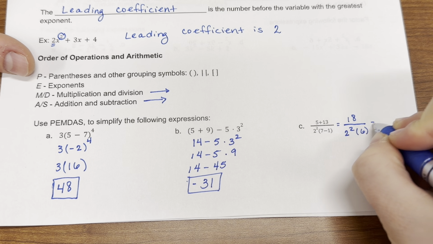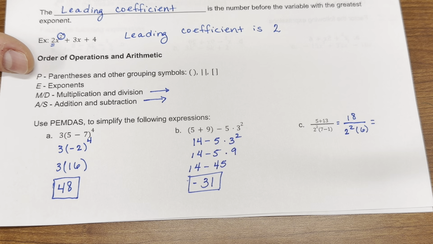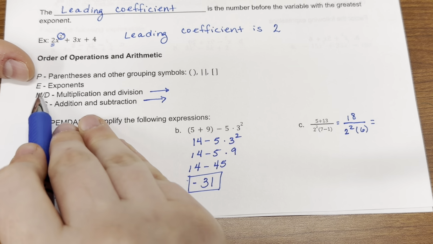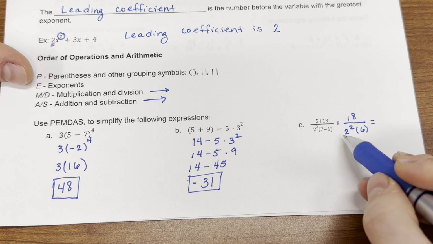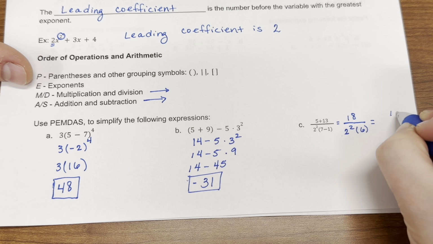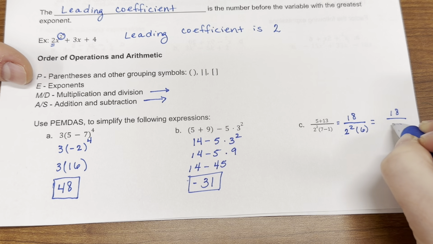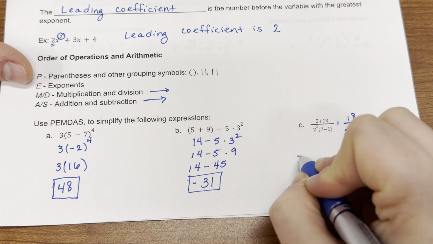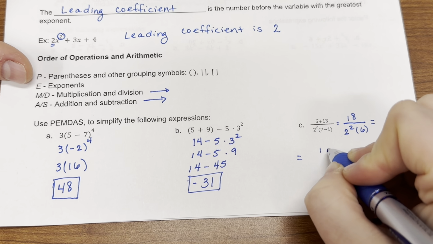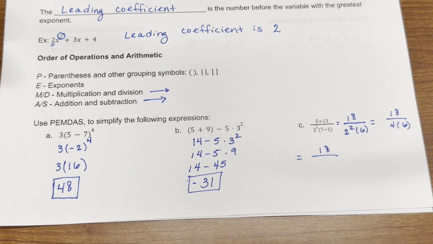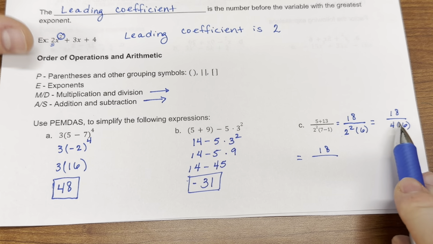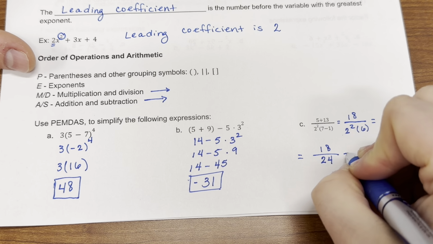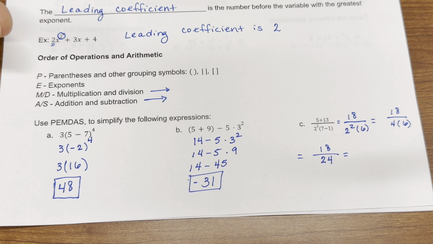Okay. So then next up, we've handled our parentheses. Next up is E for exponent. So we'll do this 2 squared. 18 over 2 squared is 4 times 6. And that 18, we can't do anything with it until we've completely simplified that bottom. 4 times 6 gives us 24. And so then 18 over 24, we can simplify that.